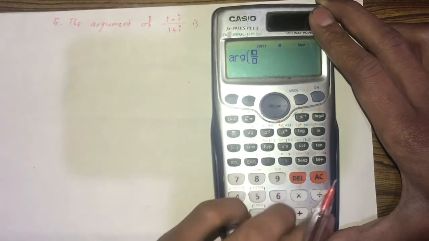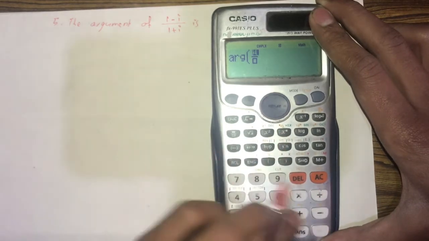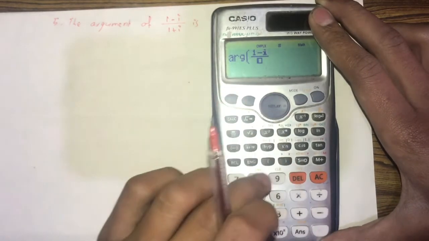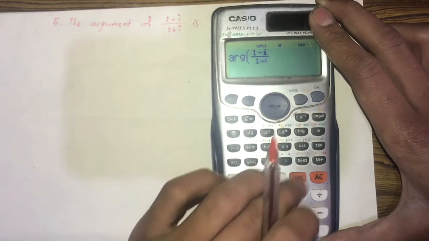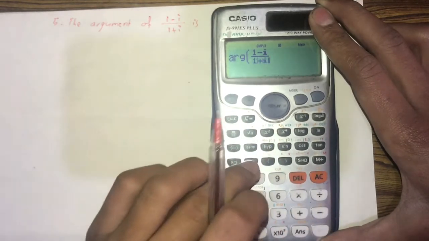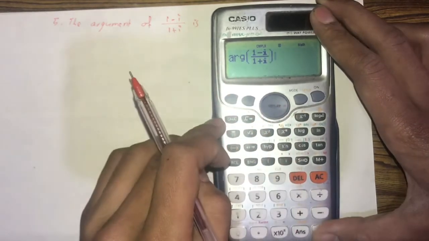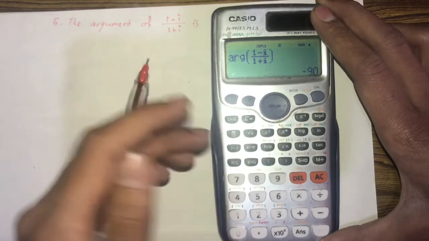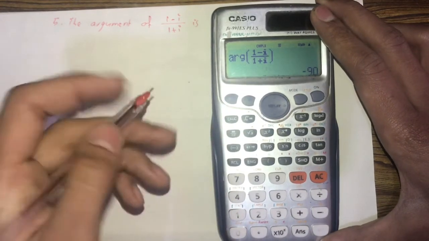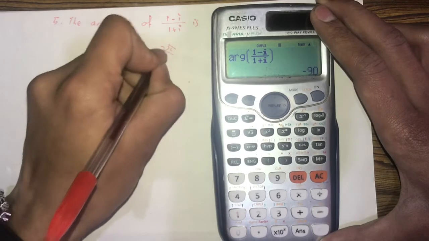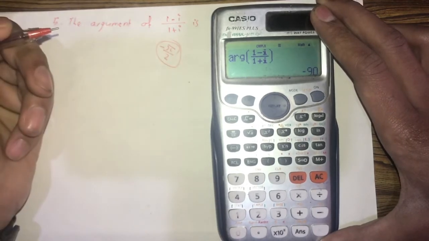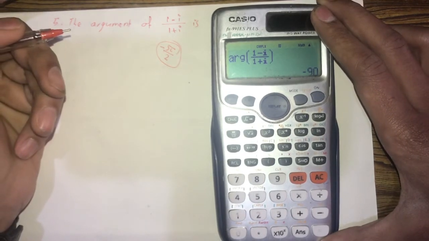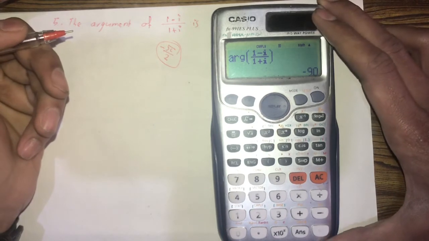1 minus i upon 1 plus i equals minus 90 degrees. It means minus pi by 2. What a simplest way. Do you imagine this?